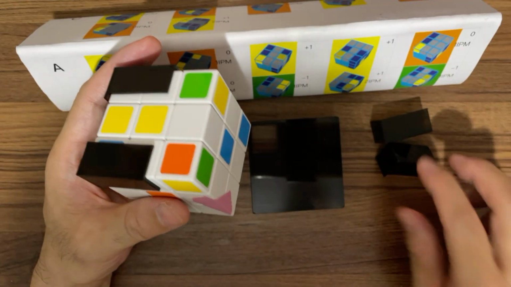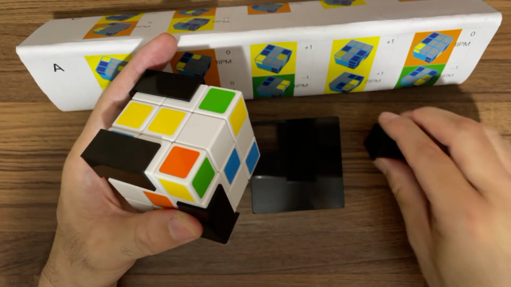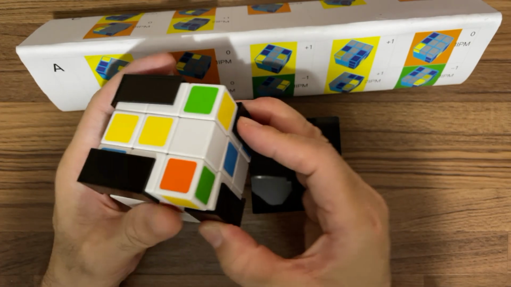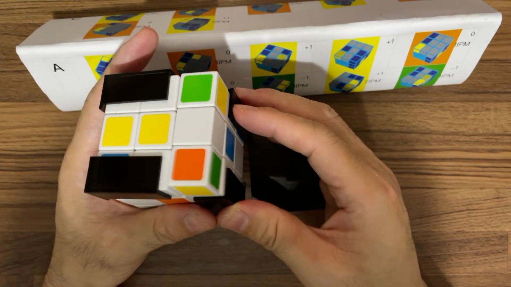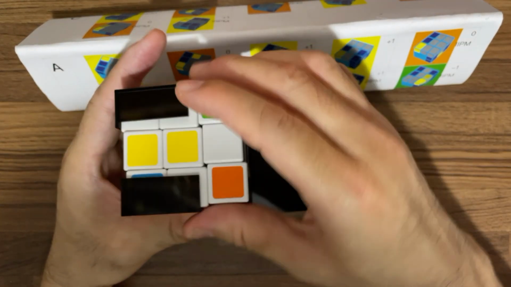So it also must be interchanged on this layer.